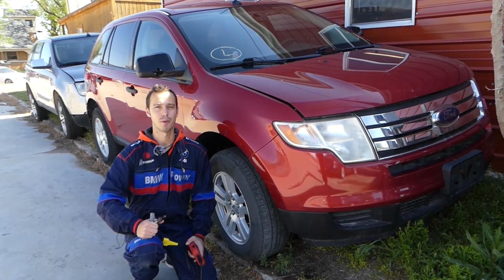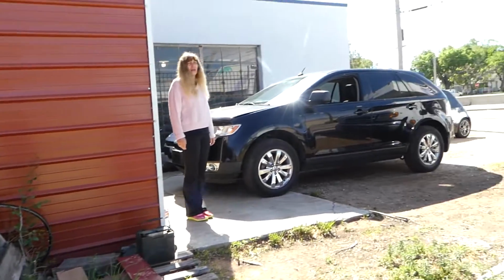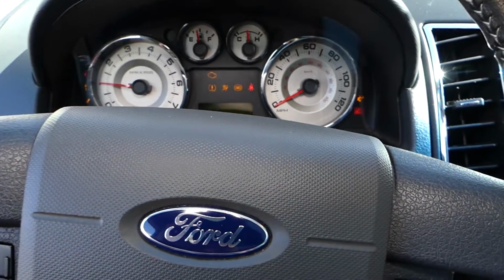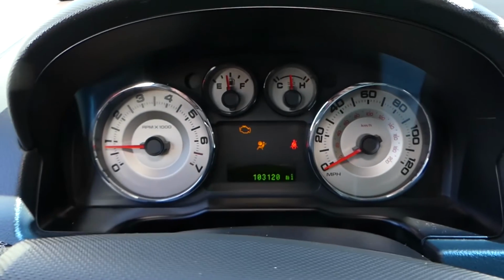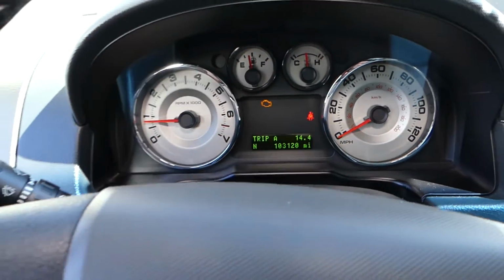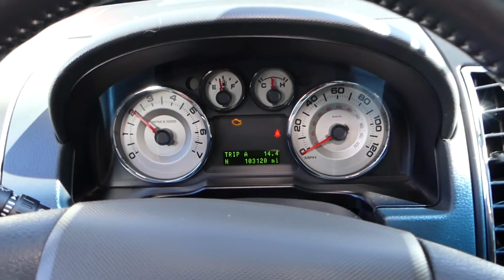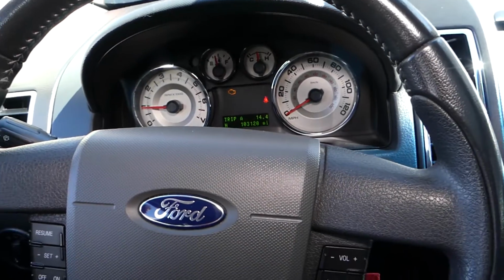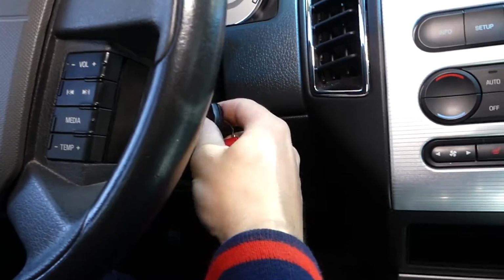So let's start on the problem now. We're inside the Ford Edge now. Let me show you. I'll go ahead, start it, see the engine light. It will stay on no matter what I do. The engine light stays on. So what we're going to do now, I'll turn the car off.